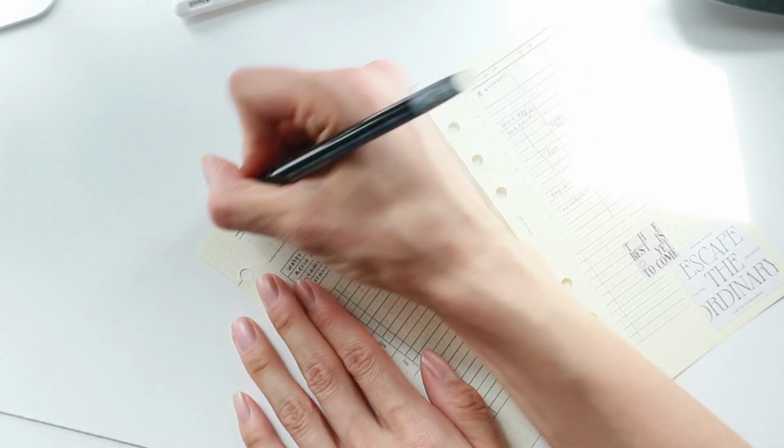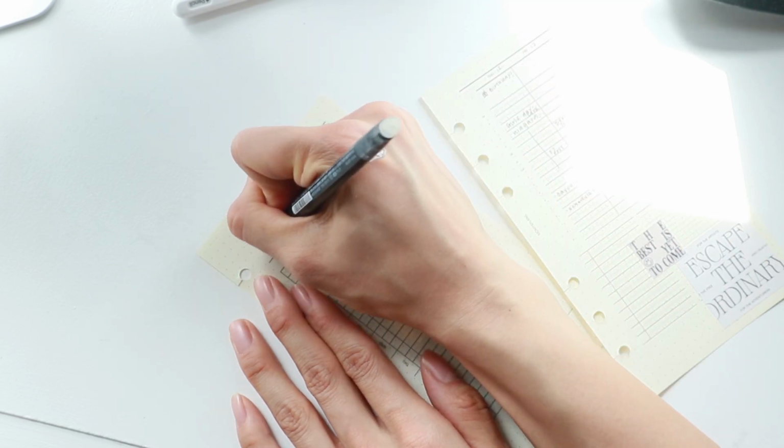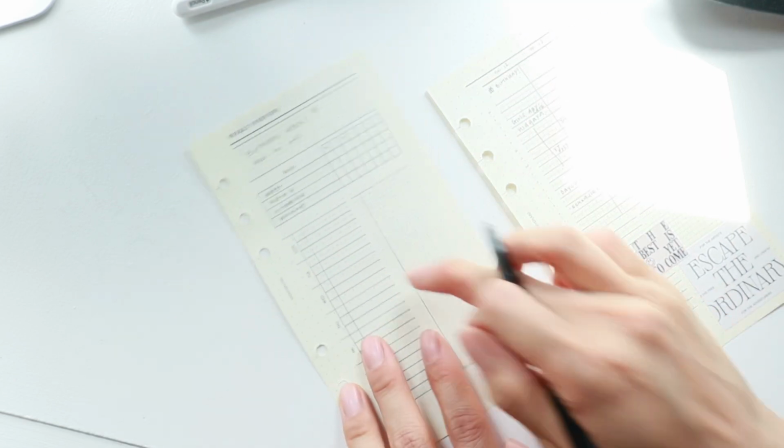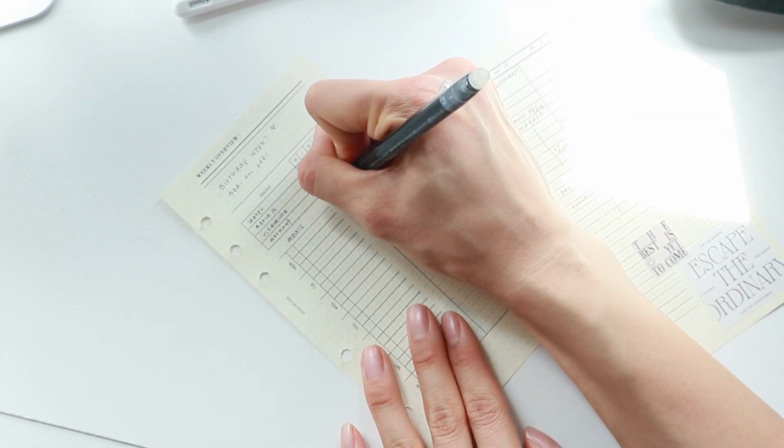And then here in the overview, I'm just going to put birthday week. And then below here, I typically like to put my meals. And then here, I like to do groceries.